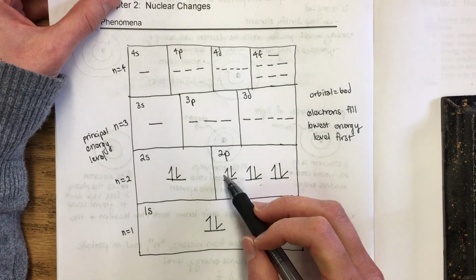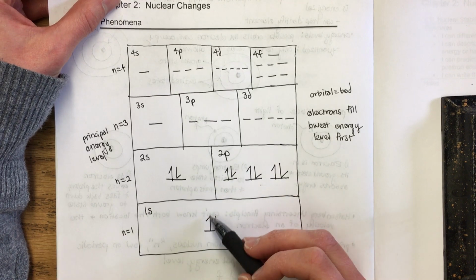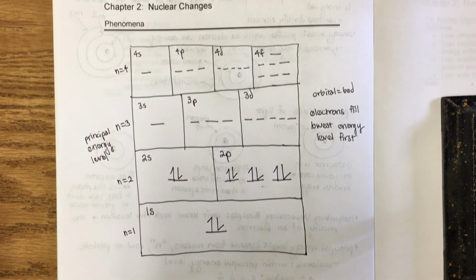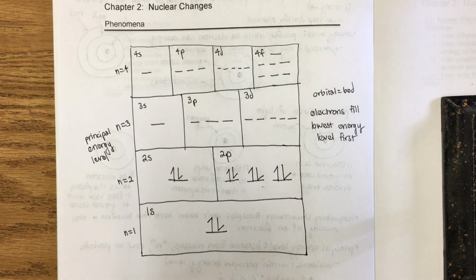Okay. The drawing of the arrow up and down has something to do with spin. We're not going to talk about it, but electrons can have an up spin and a down spin. Don't worry too much about that. That's just how we draw them.